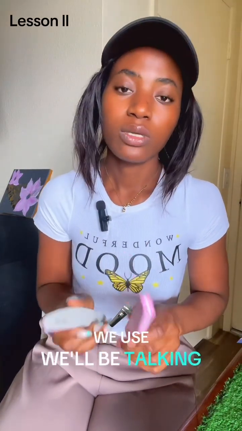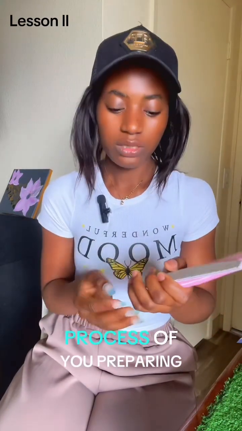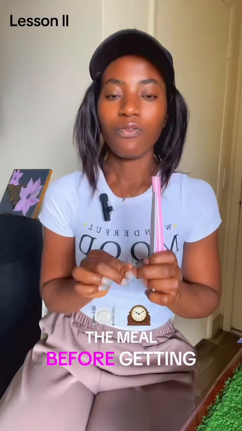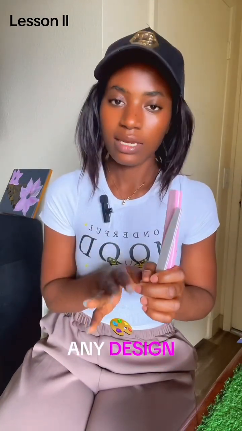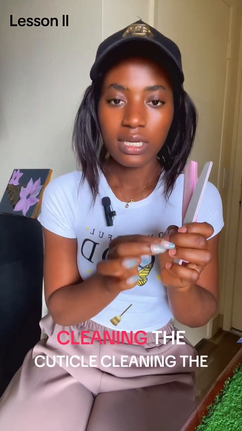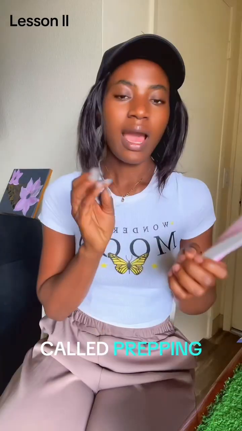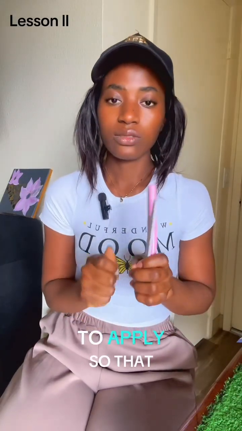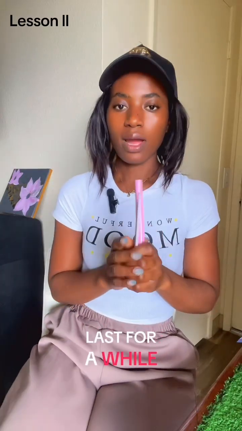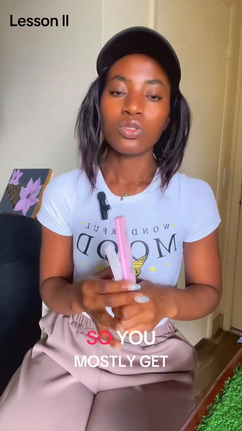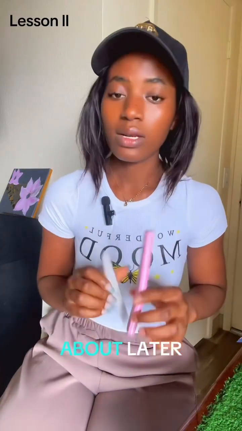And the next term you'll be getting familiarized with is prepping. Now, what is prepping? Prepping is the entire process of preparing the nail before starting with any nail tip or any extension or any design. That is the process where you are cleaning the cuticle, cleaning the dead skin, trimming the nail, and applying whatever it needs so that the extension or the gel polish can stick on and last for a while. So that entire process is called prepping. You will mostly hear nail techs saying prepping is very important, which we'll be talking about later.